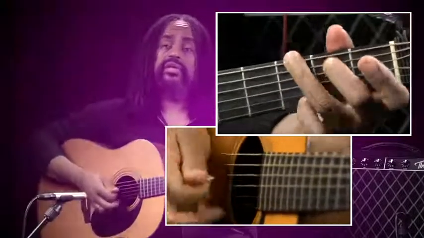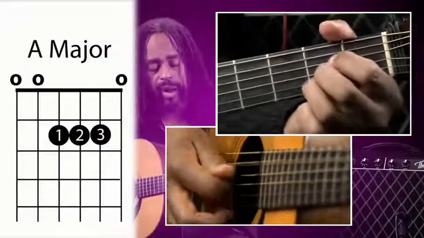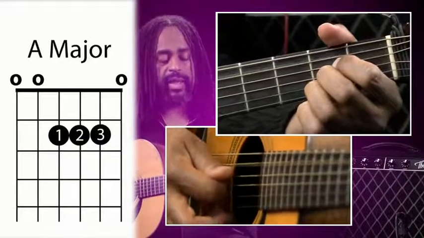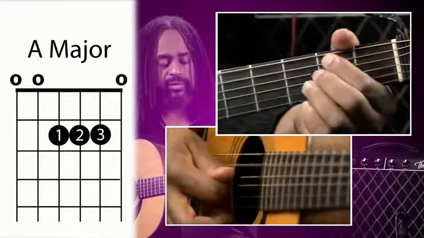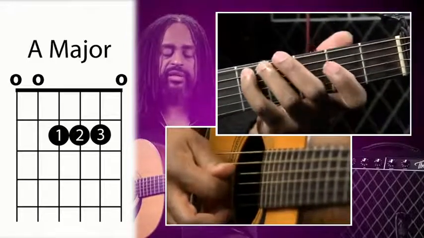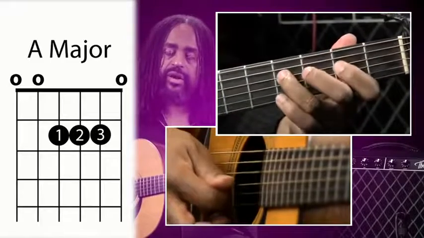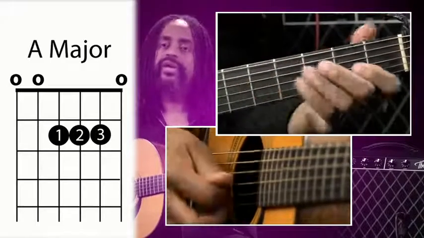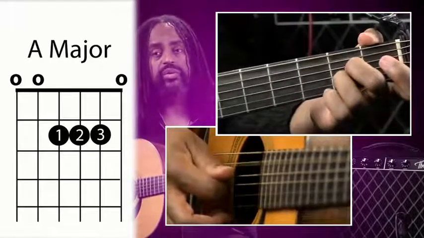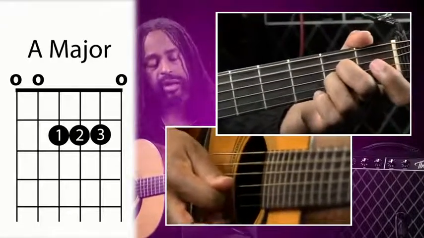We can do the same thing in the key of A. A, B, C sharp, D, E, F sharp, G sharp, and A. So we start off with the root, 1.